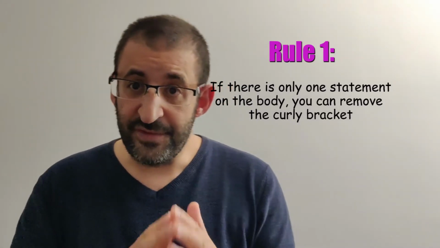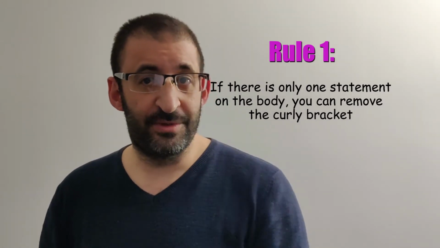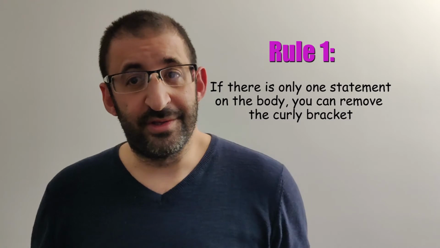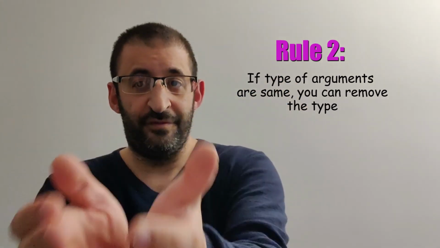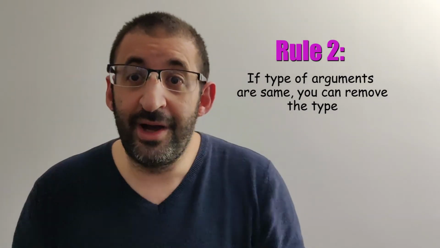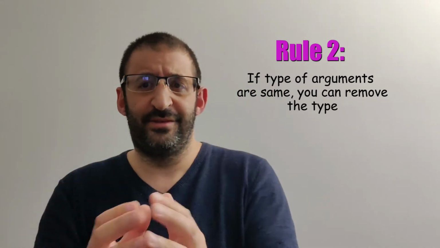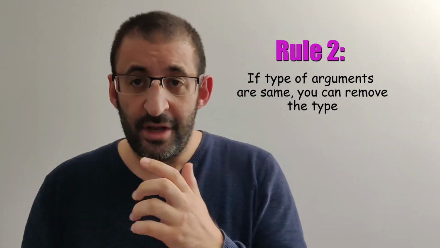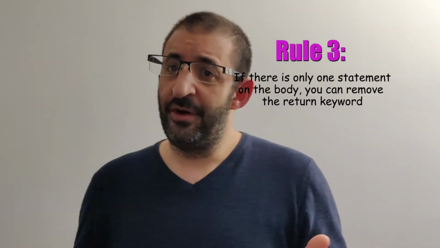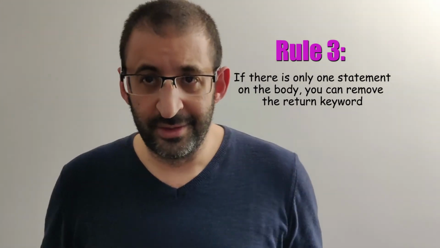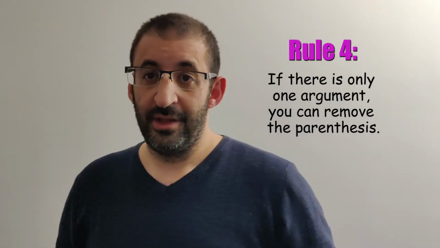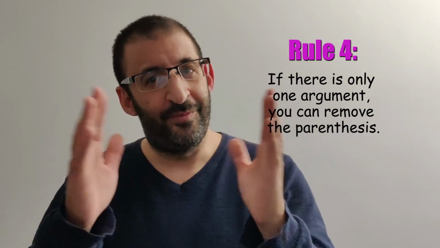So I will make a summary of these four rules. First, if you have only one statement in the body of your lambda expression, you can remove the curly braces. It's optional. Second, if the types of the parameters you give your lambda expression are the same, the compiler gets the type automatically based on the context, so you can remove the type of your argument. Third, if you have the return keyword, the compiler guesses automatically that you need to return something, so you can remove the return keyword. And finally, if you have only one argument in your lambda expression, you can remove the parentheses.